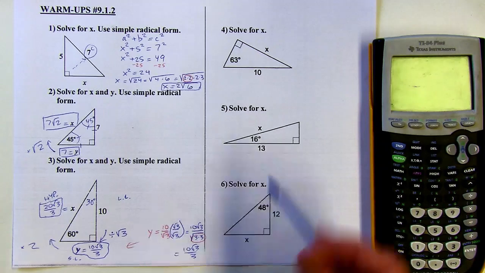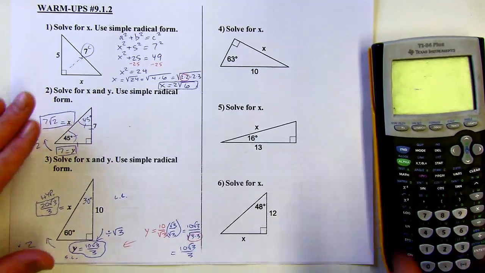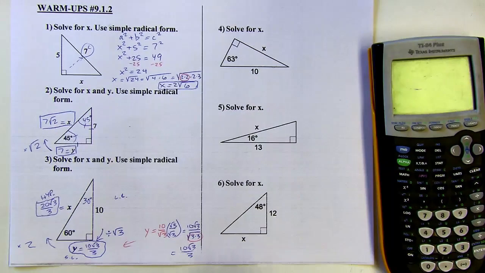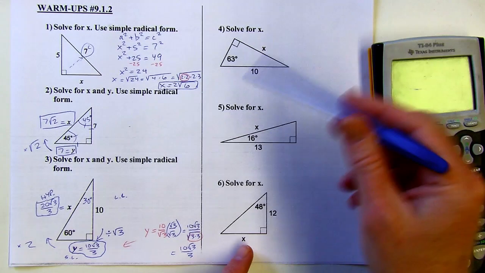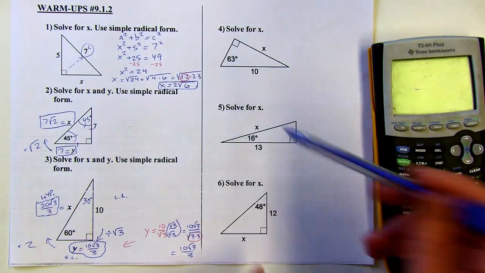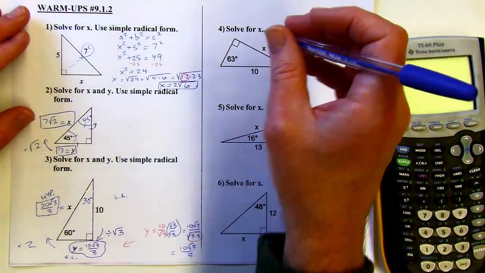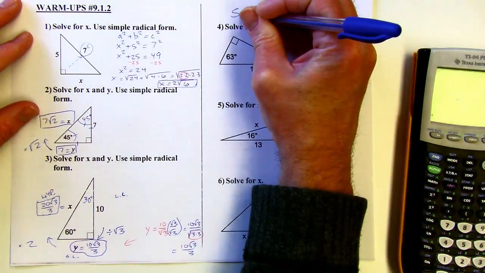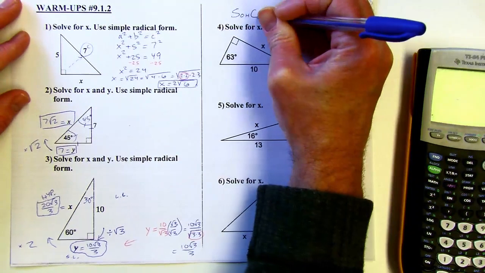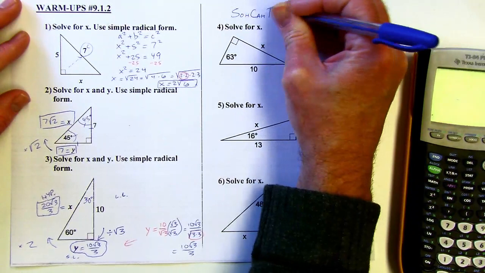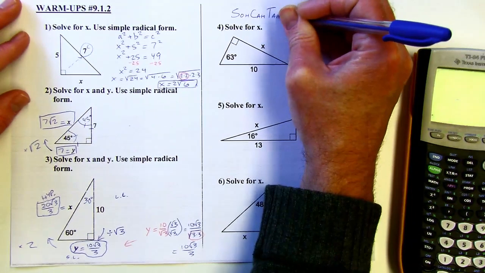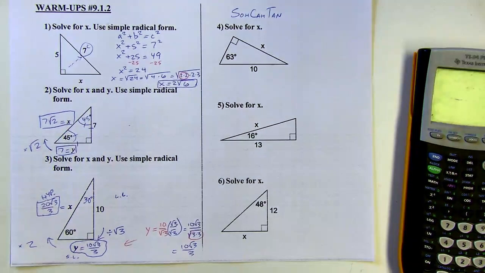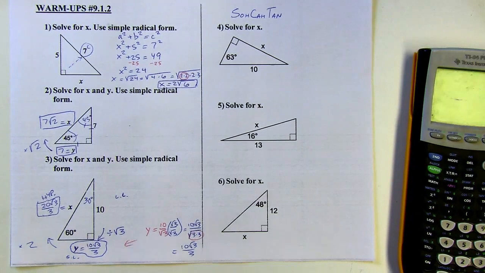Now the next 3 problems, these are not special right triangles. They're not 45, 45, 90s. They're not 30, 60, 90s. Also, I don't have 2 sides on any of these, so I can't use the Pythagorean theorem. So I'm going to have to use trigonometry. I'm going to use SOHCAHTOA. So SOHCAHTOA, just a little acronym to help you remember sine, cosine, and tangent, the trig ratios.